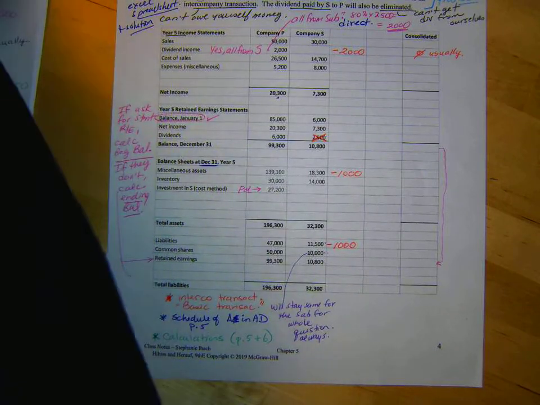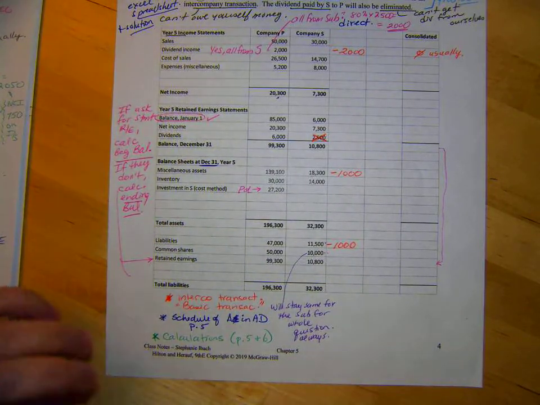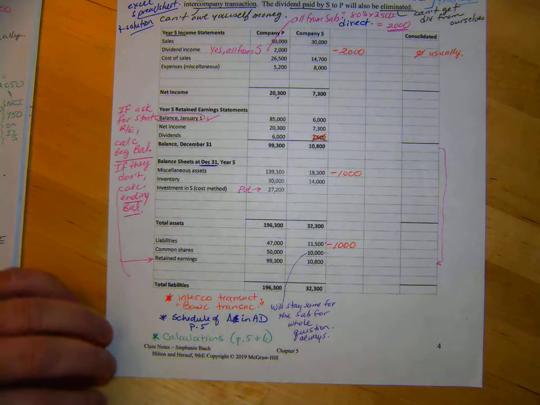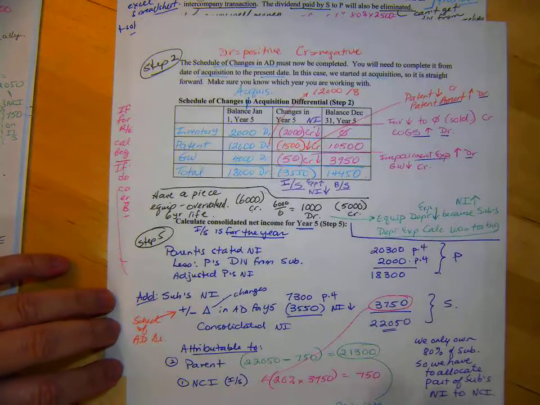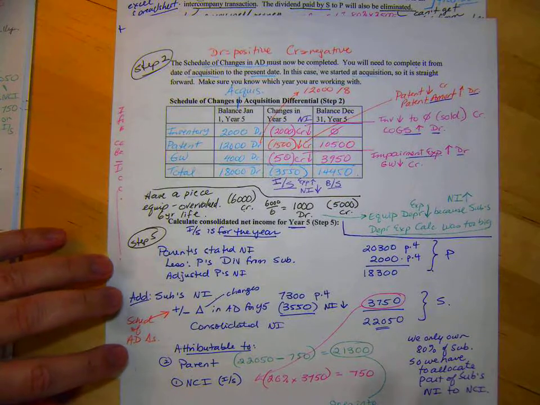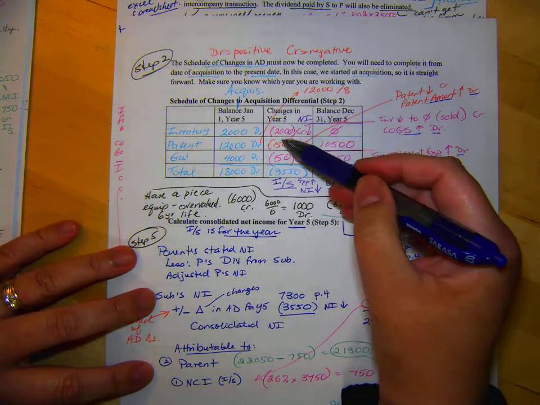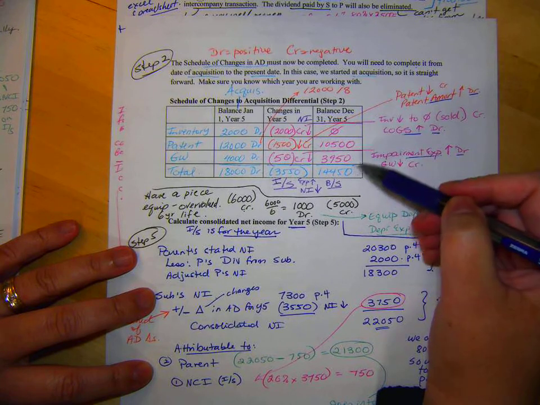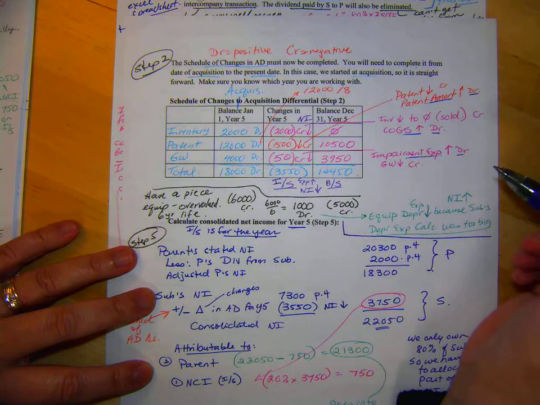Now let's look at the schedule of changes in AD. So I just have to find. So we have to do all these changes on the income statement and make sure the balances are right by adjusting these on the balance sheet. Okay?